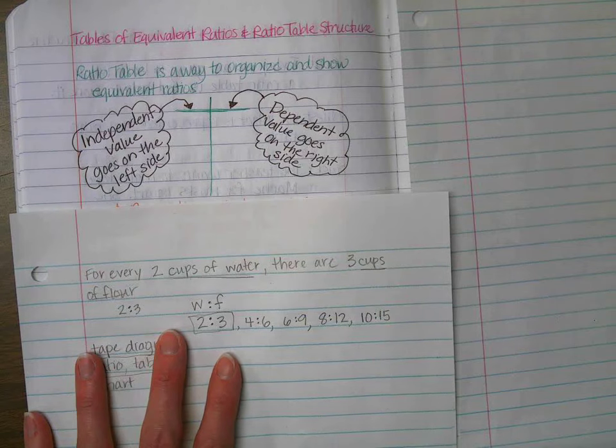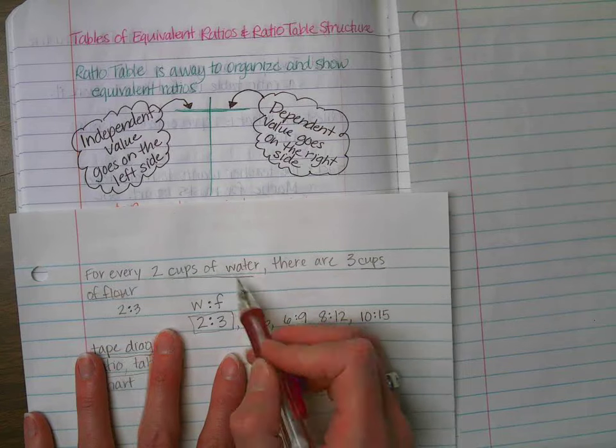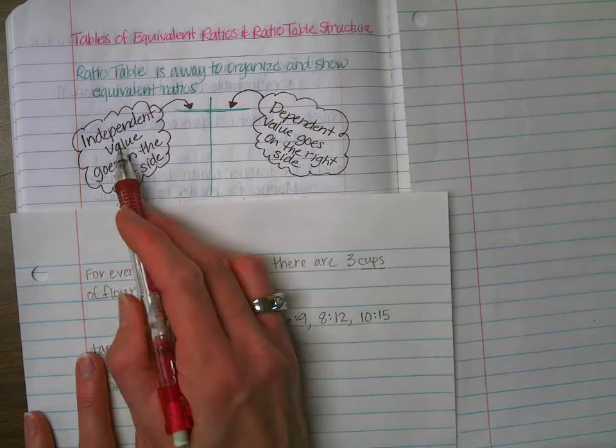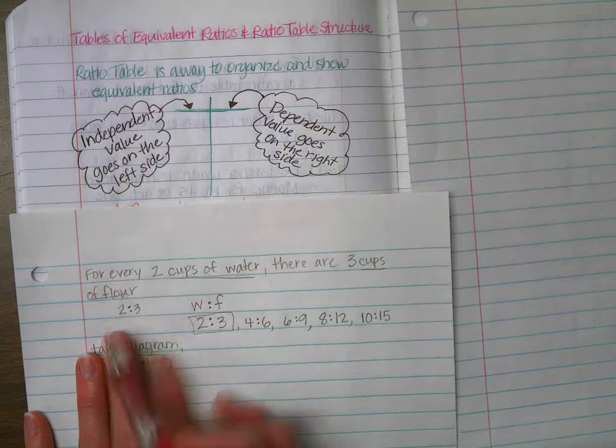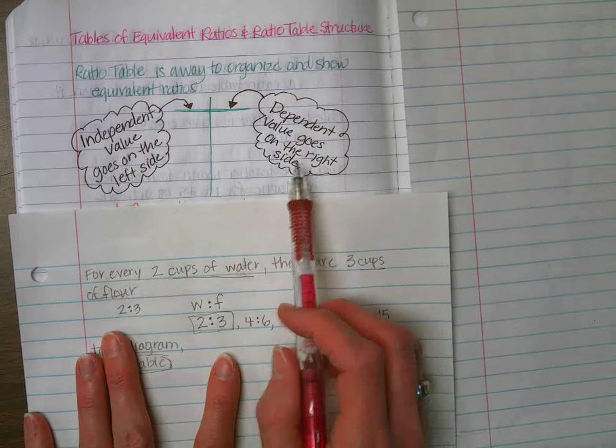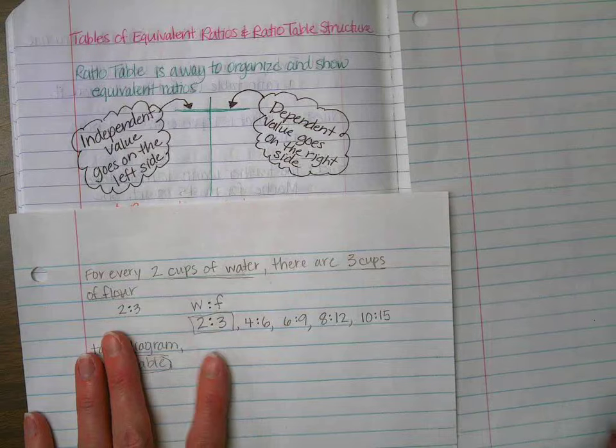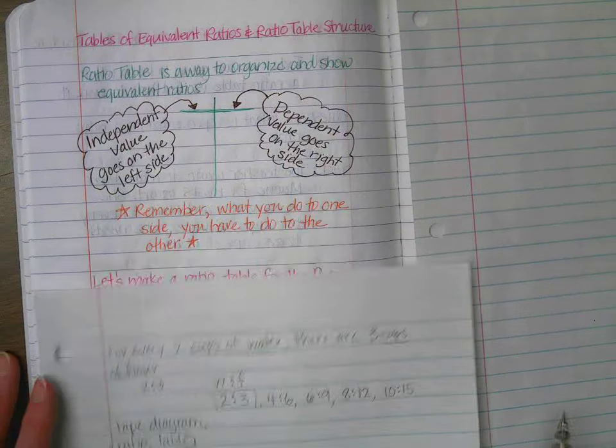If you said water is the independent and flour is the dependent, I would agree, because the masks depend on the water in order for the flour to work. Does that make sense? So we're going to say that water would go on the independent side, and we're going to say that flour would go on the dependent side, okay?